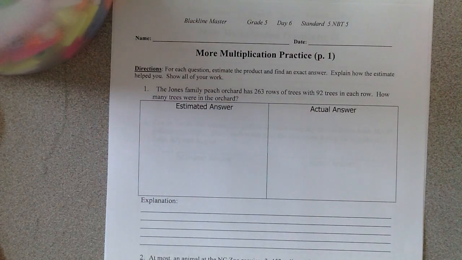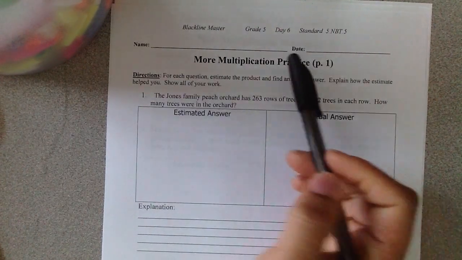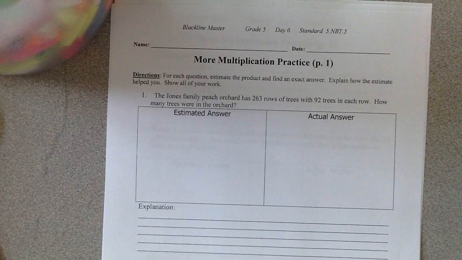So your homework tonight was more multiplication practice, pages 1 and 2. And this was from day 6 in your alignment lesson. So this should be at home with you, and it should be completed before you watch this video, or at least attempted to be completed before you watch this video. I'm going to go over kind of what your answer should look like, so that way you can check over your work.